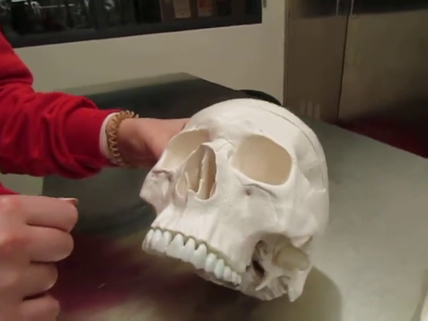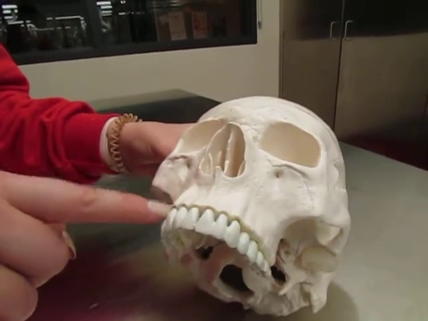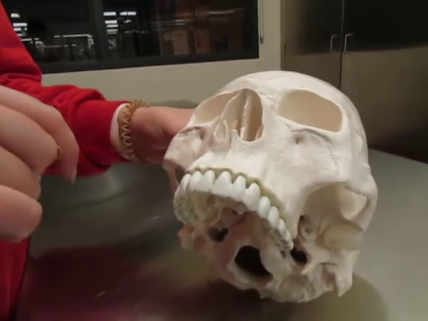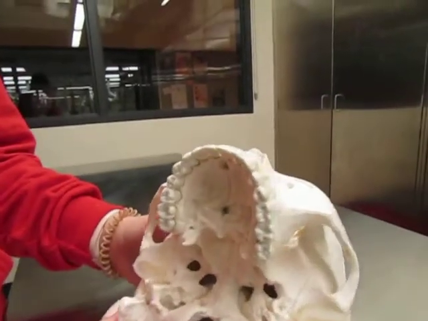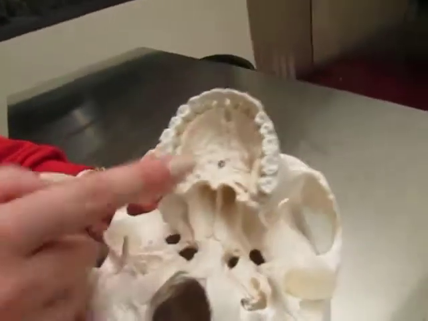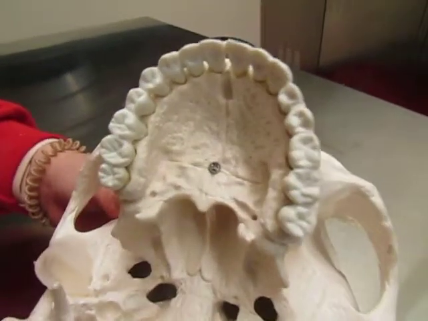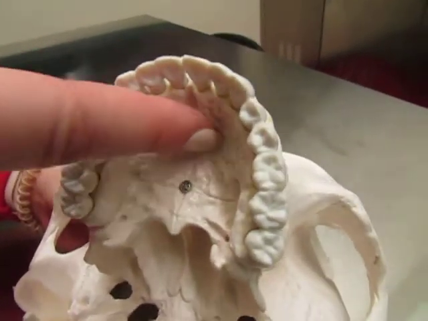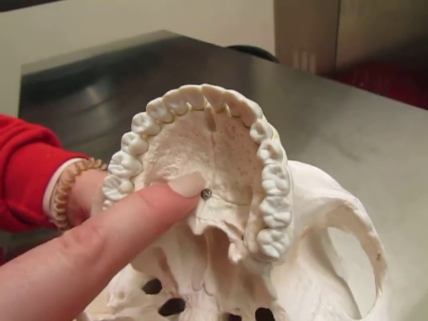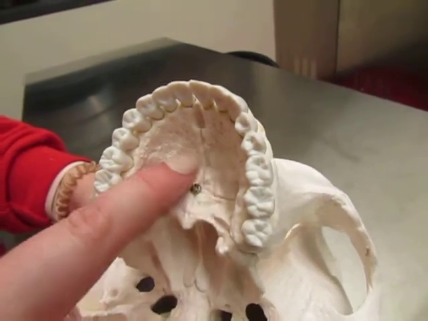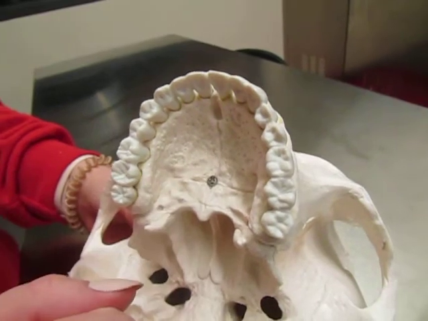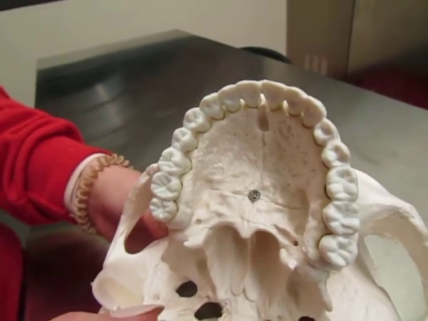We also have alveolar processes, again where your teeth sit. And if we tip it up here, we'll be able to see the palatine process. The bony palate, which is the roof of your mouth, has two parts to it. The anterior two-thirds is a portion of the maxillary bone, and that's called the palatine process.